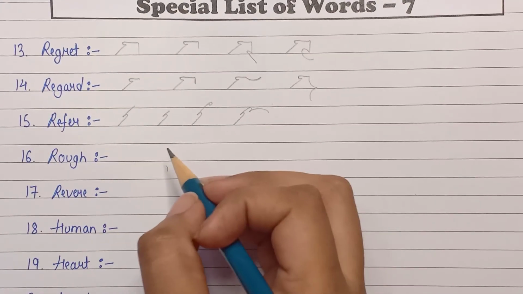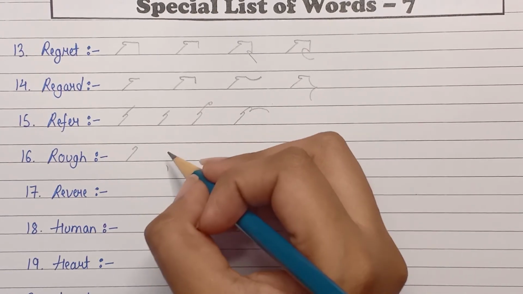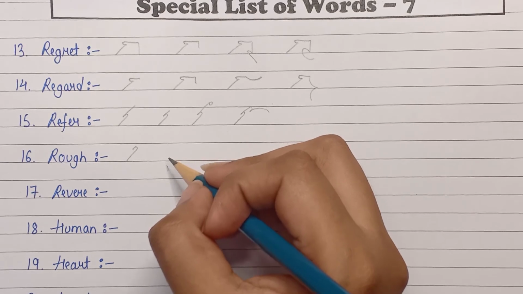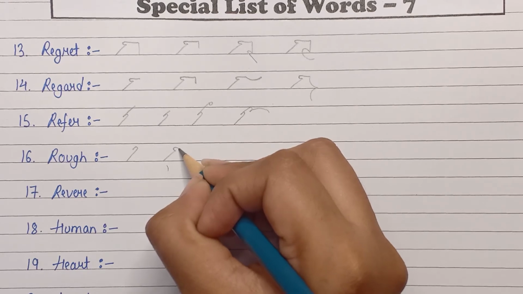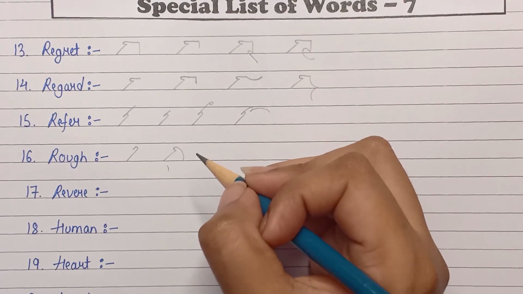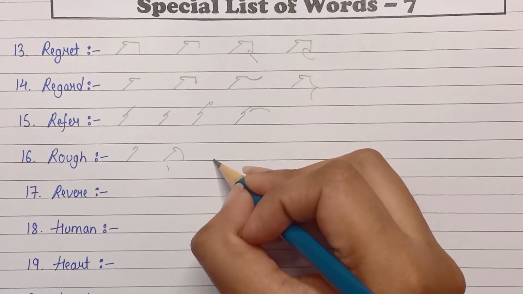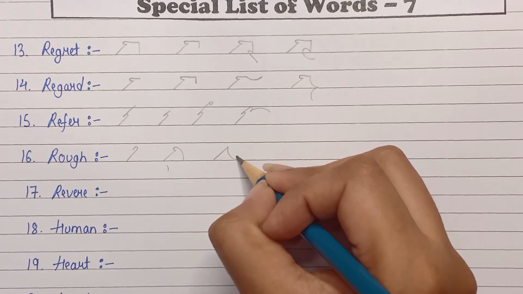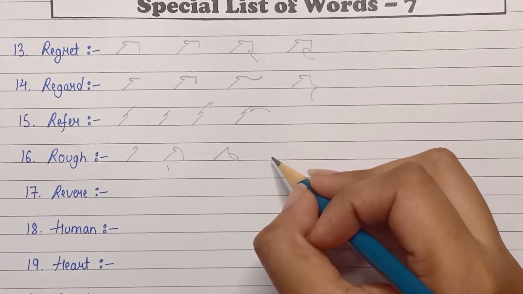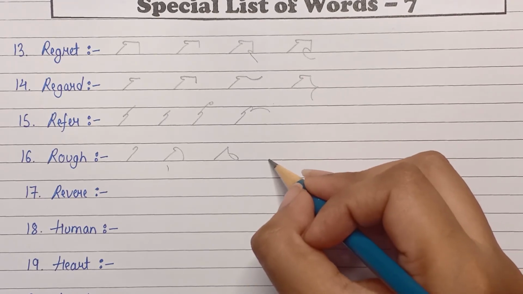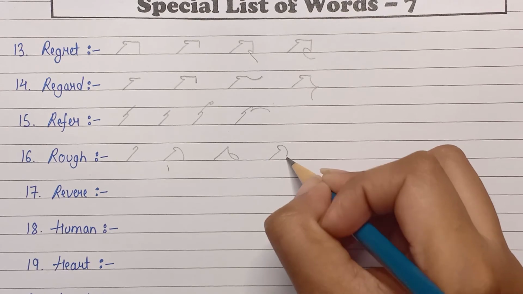Next word is rough. R F. Rough. Next, rougher. Then R and reverse form of FR. Rougher. Next is roughest. R F and SD का loop. Roughest. Next is roughly. R FL in reverse form and इनके लिए suffix.